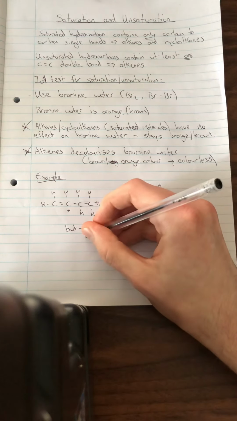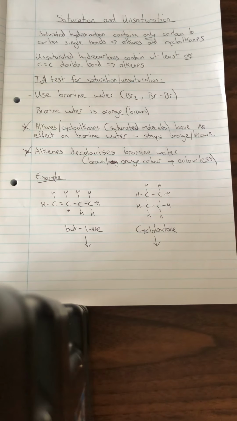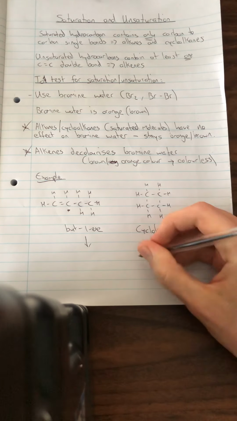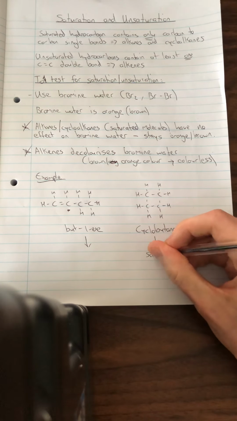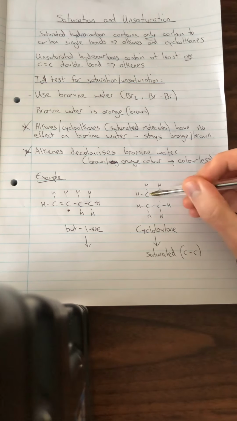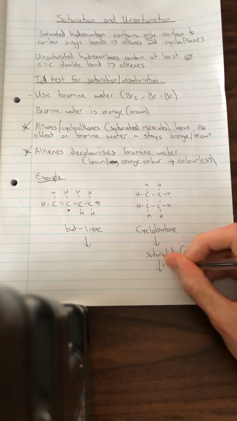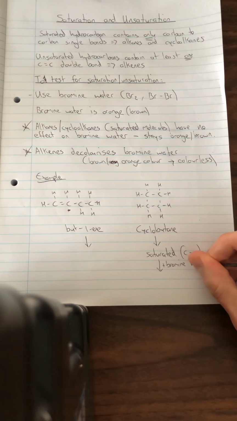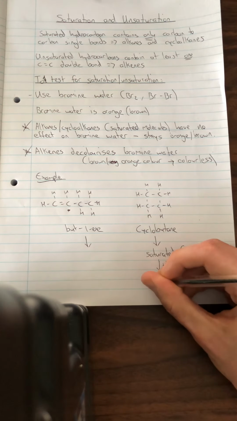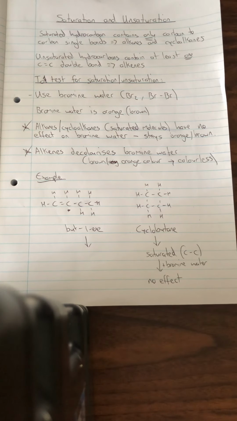Now, out of these two, which one would have an effect on bromine water? If we add it to cyclobutane, cyclobutane is saturated, okay, because it contains only carbon to carbon single bonds. So if we add bromine water, there's no effect. Okay, nothing happens, the bromine water remains orange.